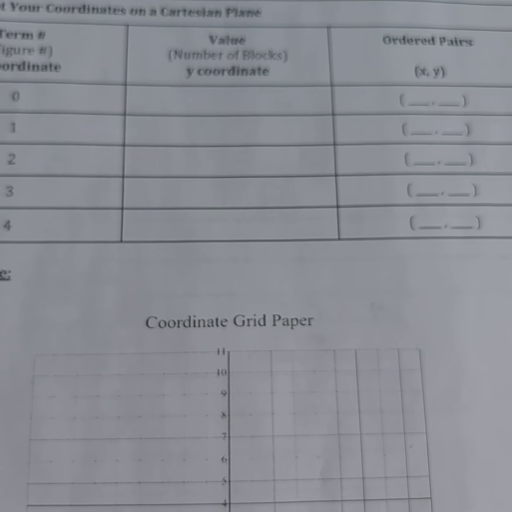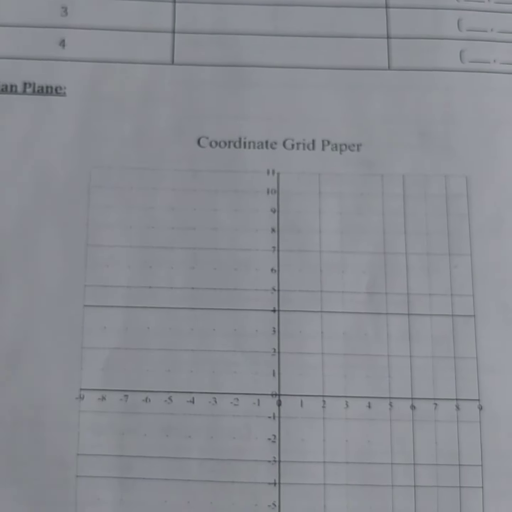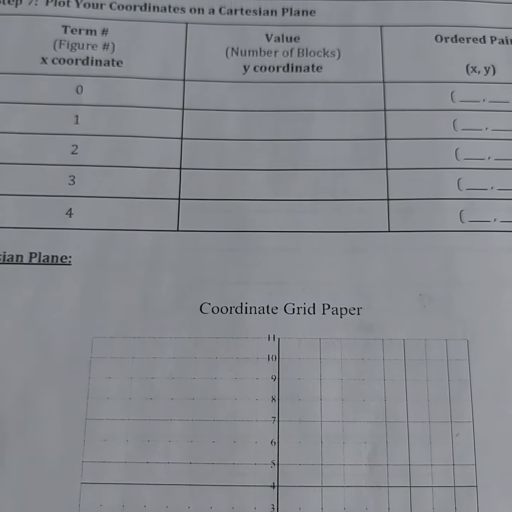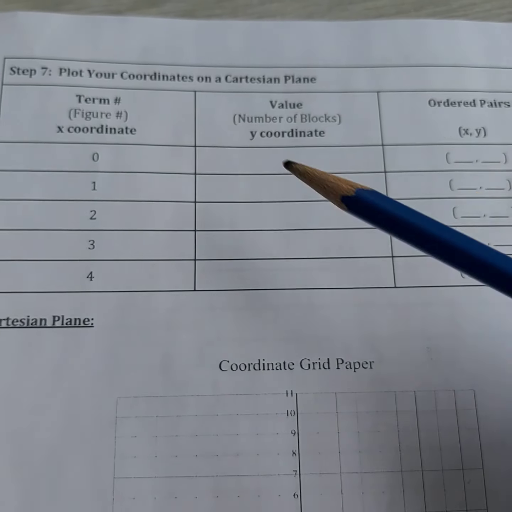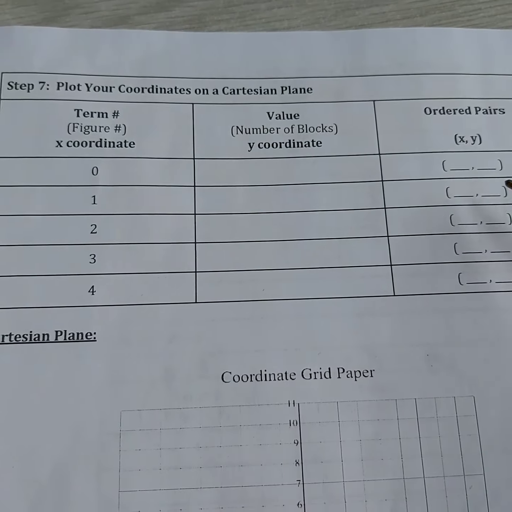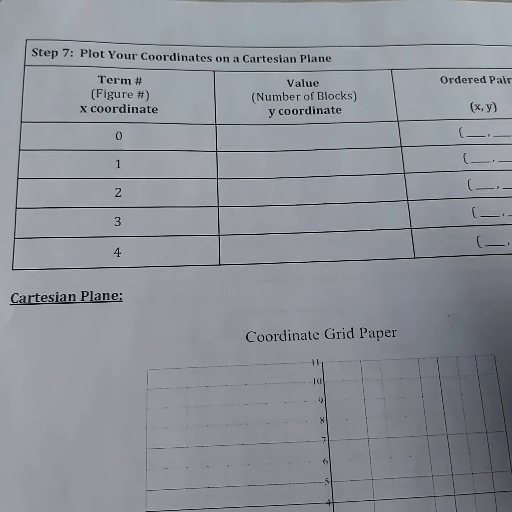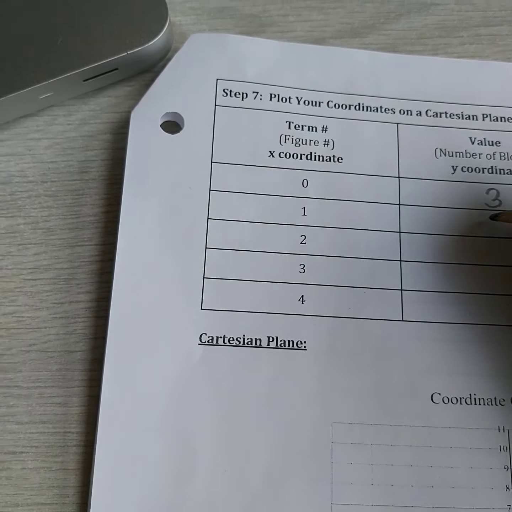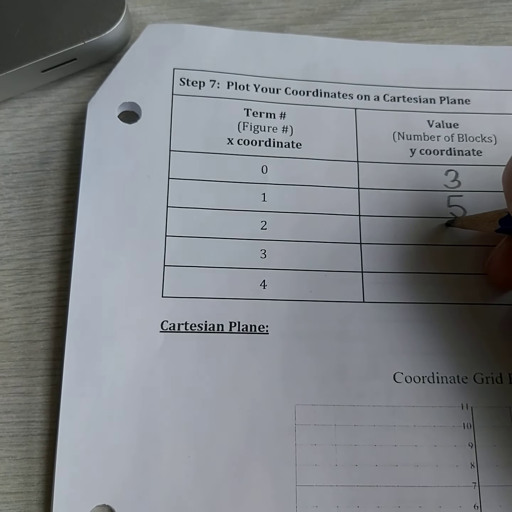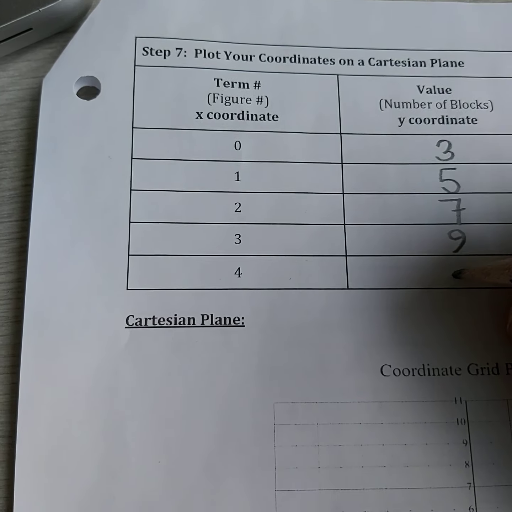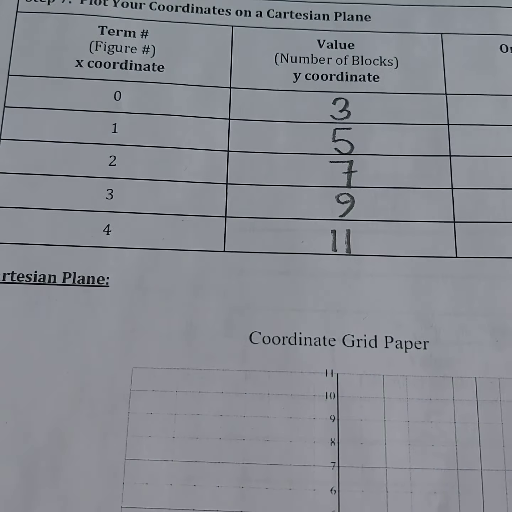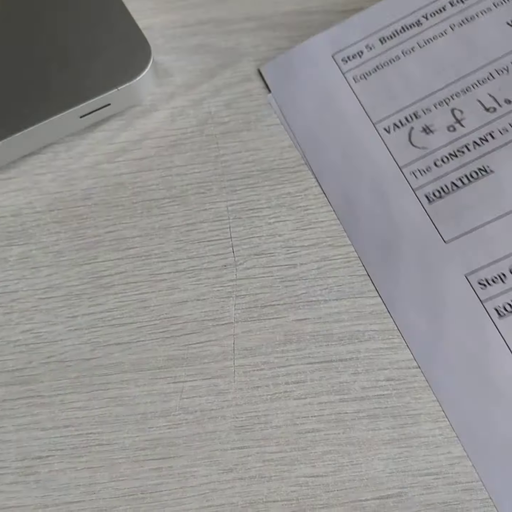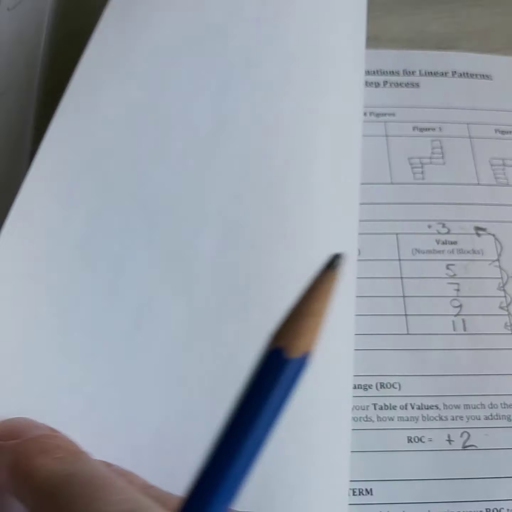Another way that we can do that is to actually plot this graphically on a coordinate grid. All right? And the way that we're going to do this is we're going to use our table of values to create some ordered pairs. So if I think back to the original diagram, I just have this memorized now. We had a growth rate of 2 blocks per figure, and the 0 term was 3. I just know that from looking at our table of values, which is right here.